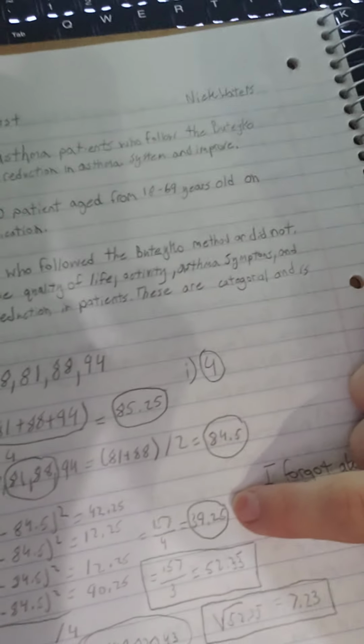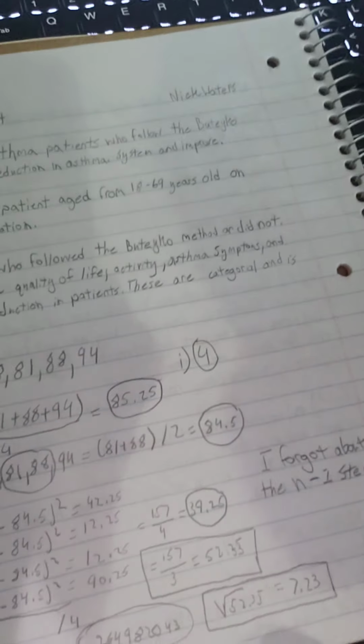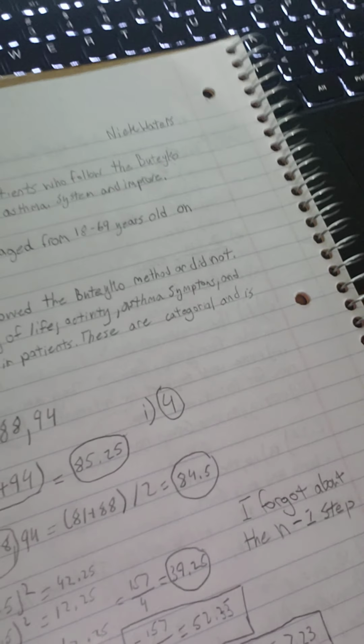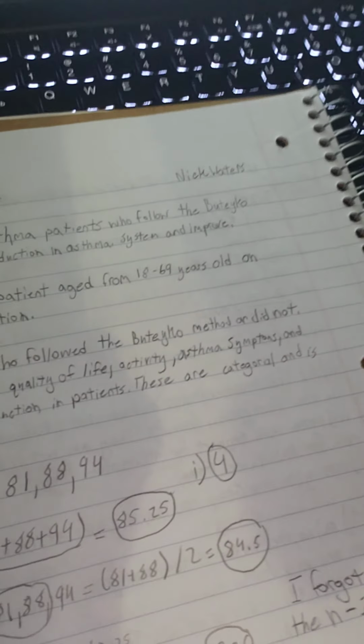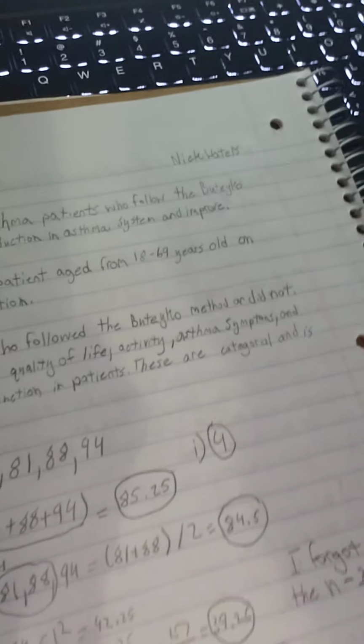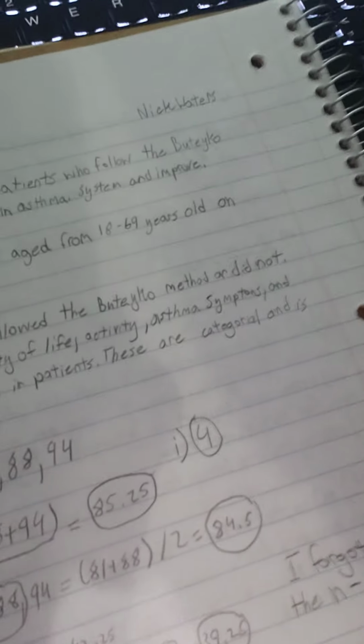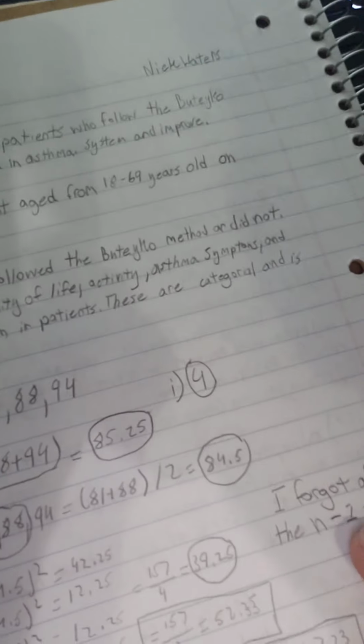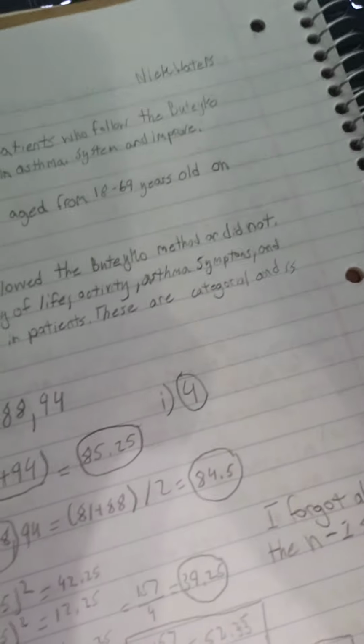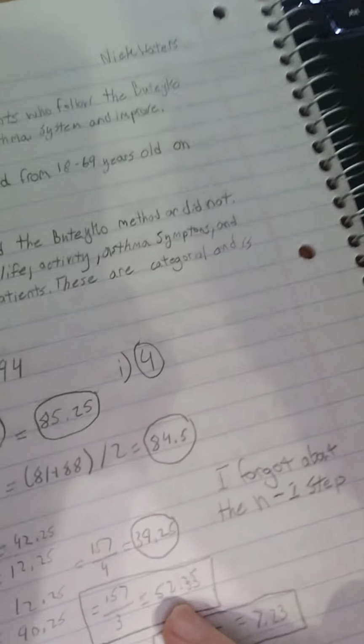And then the standard deviation, when you... wow, my brain just died. Sorry, guys. When you do sample standard deviation, it's the square root of that number you get. That's what I did originally, but then I went through after the test and redid it with the n minus 1 step included, now being 3, and 52.33 remaining, and it just keeps going.